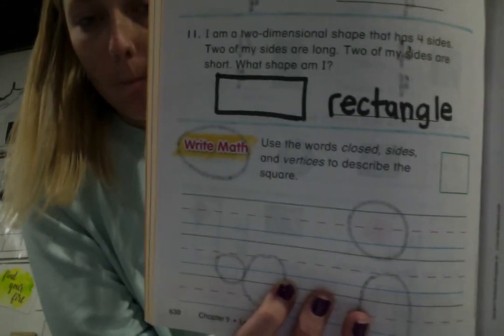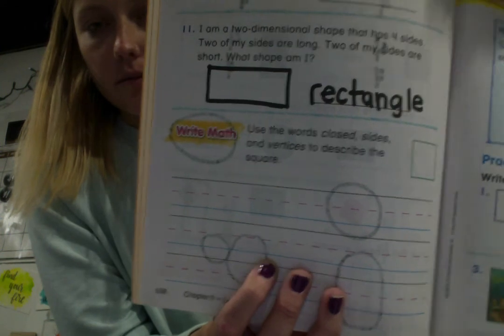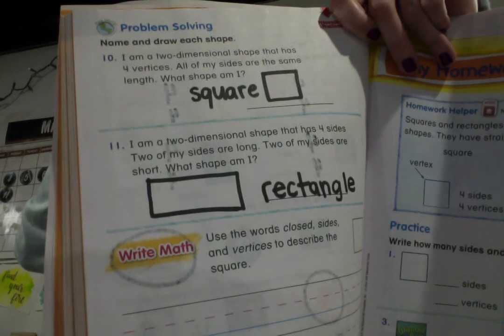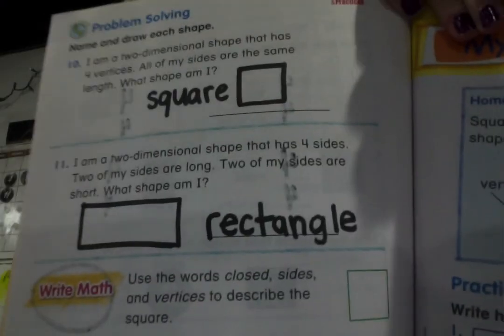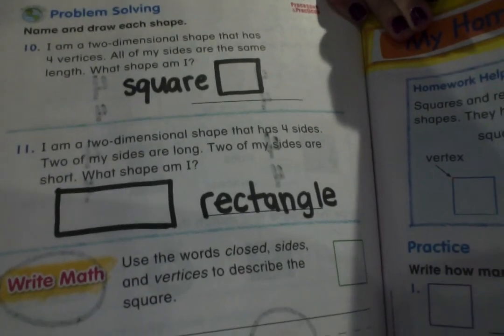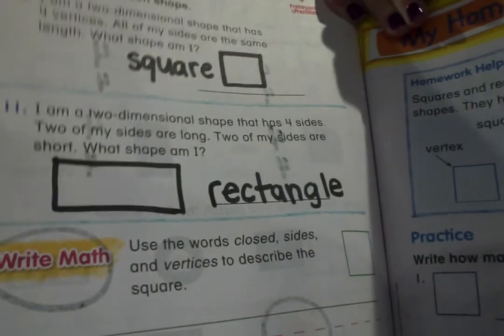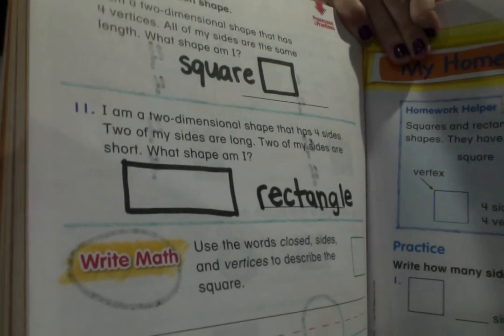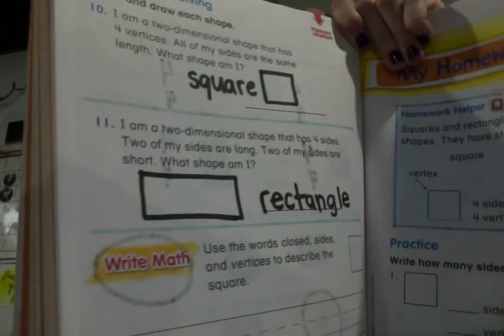Rectangle. Does everyone have that copied down?